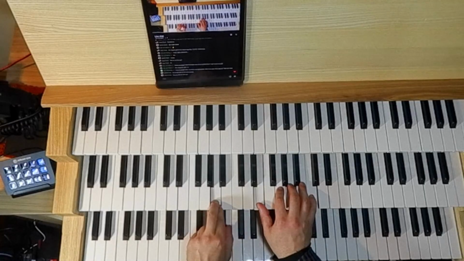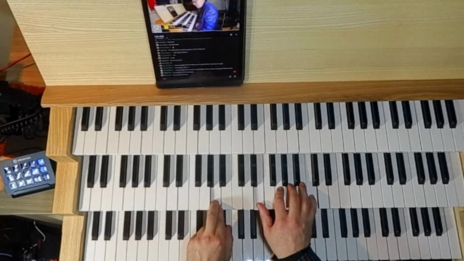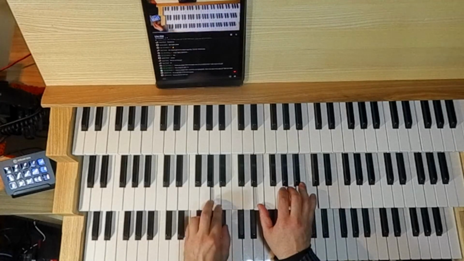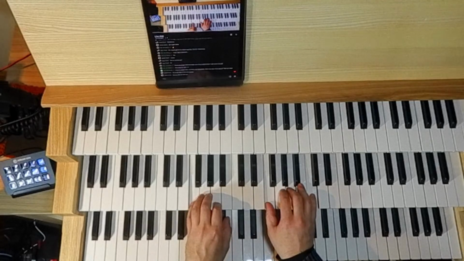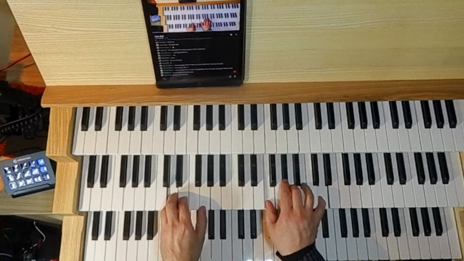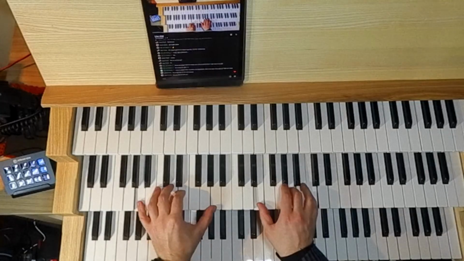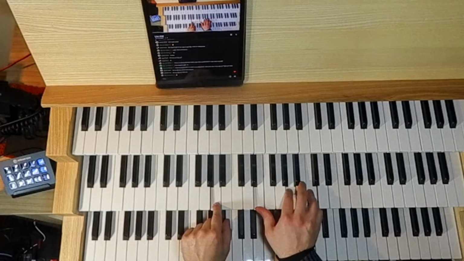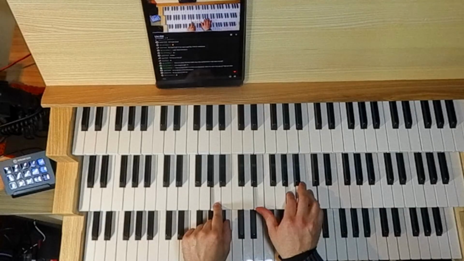A minor chord, but the third is on the top. E, A, C. E, A, C. Like this. So Niels is thumbs up, okay.